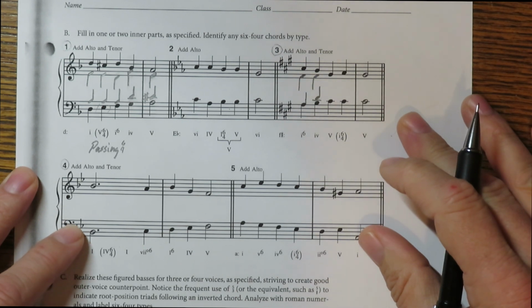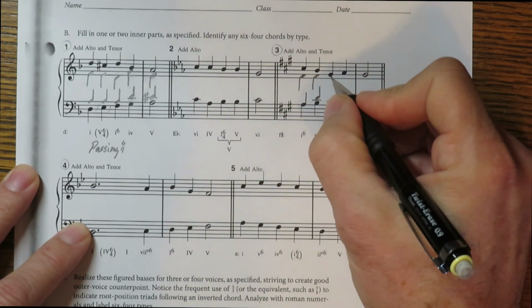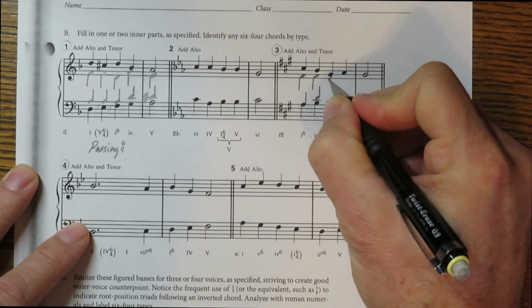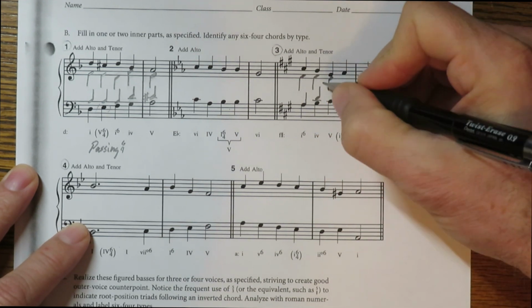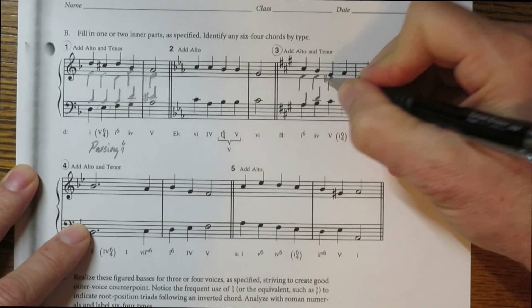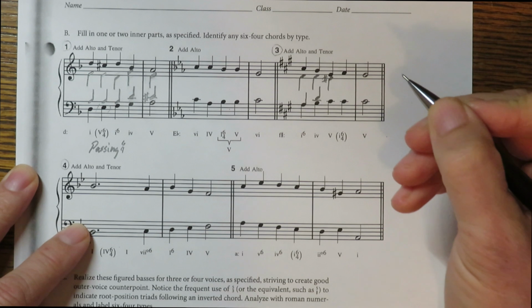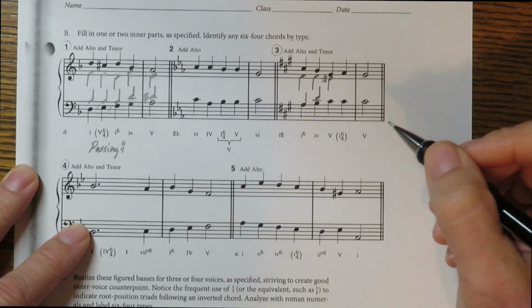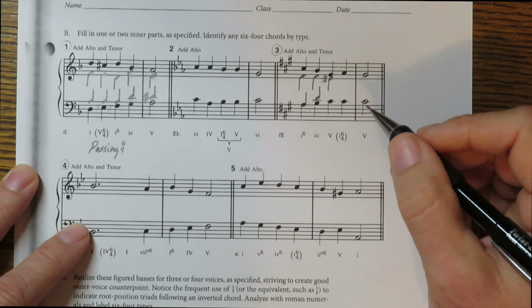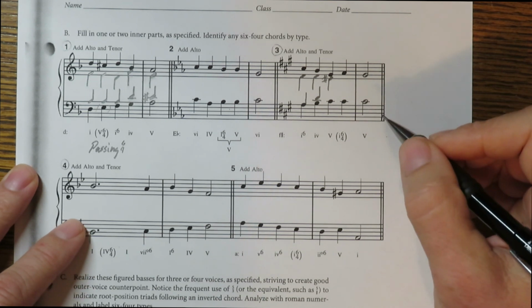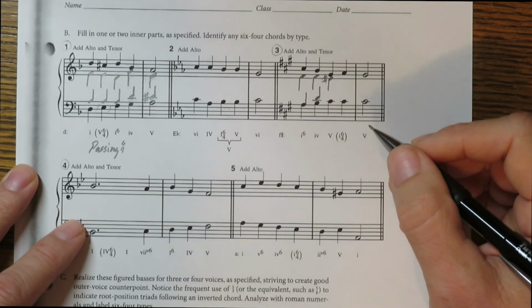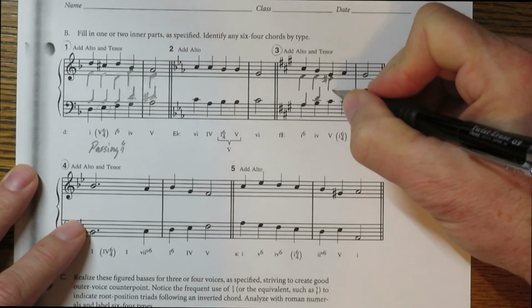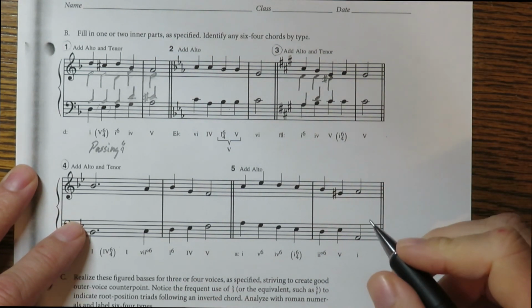So looks like we can put the E sharp here. Smooth voice leading there. And this is a major. So usually we double the bass anyway, so let's just do that. Okay.